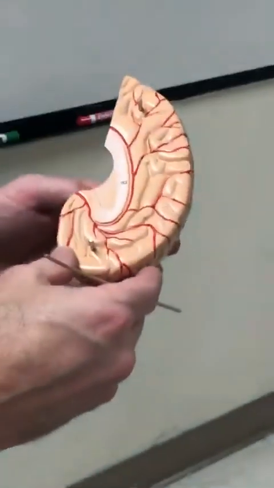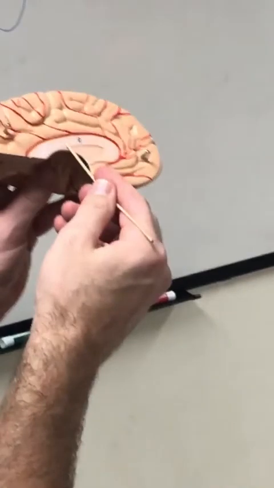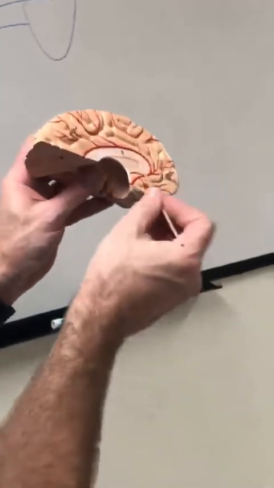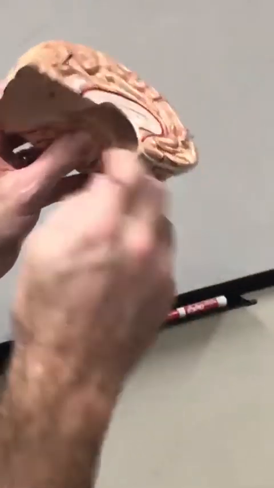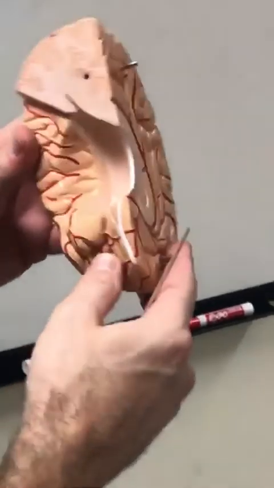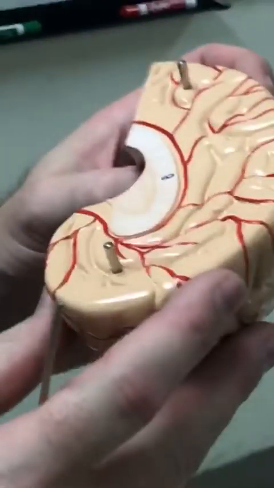And inferior? So it's deep to it? No, if it's lateral, it'd be more superficial. Corpus callosum, and then this piece, the septum pellucidum. Internally there, is that just the lateral ventricles? That open space, the space for the ventricles? Yep.